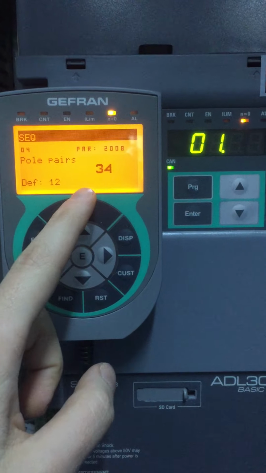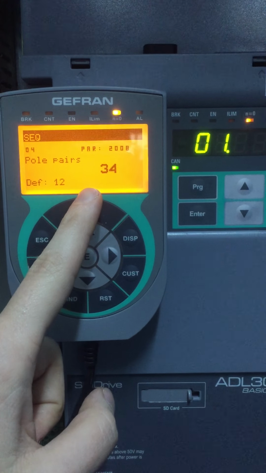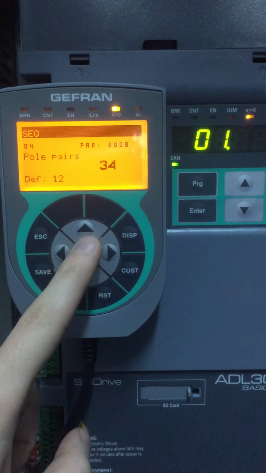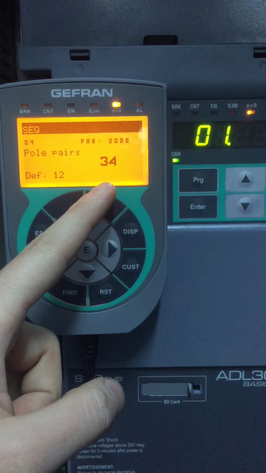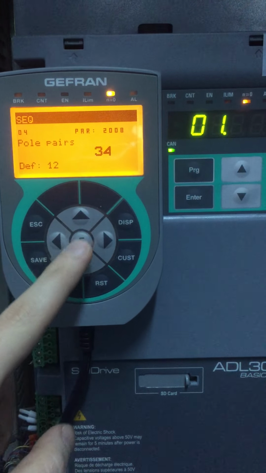Pole pairs should be half of the pole number on your motor label. If your motor is 20 poles, you need to enter 10.